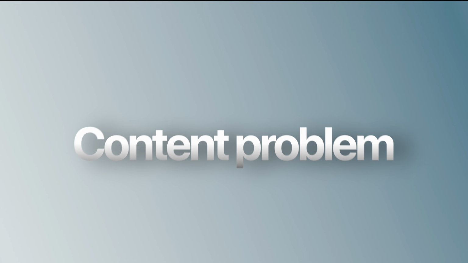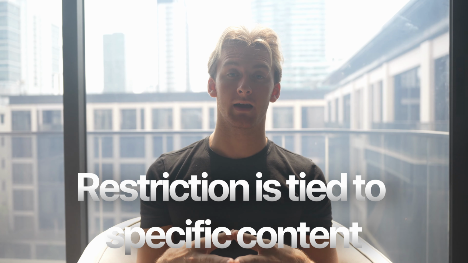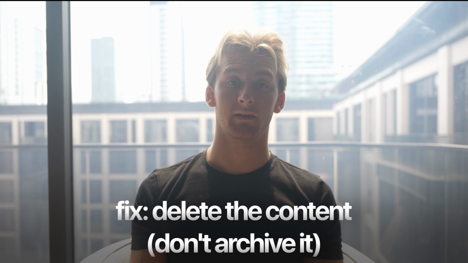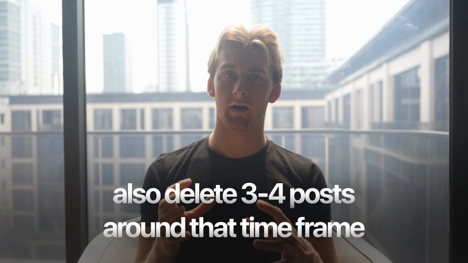Content problem. Instagram flags a post, not the account. The restriction is tied to a specific piece of content, a community guidelines ban. Fix: delete the flagged content, don't archive it. Instagram can still see archived posts. I would also recommend deleting 3 to 4 pieces of content around that post as well.